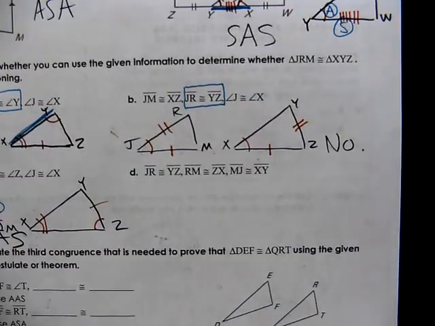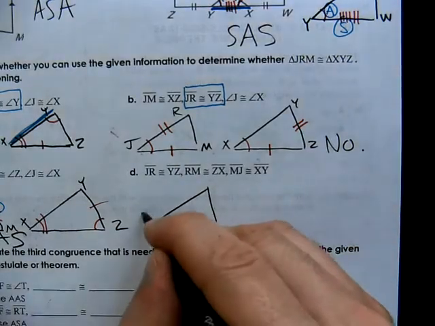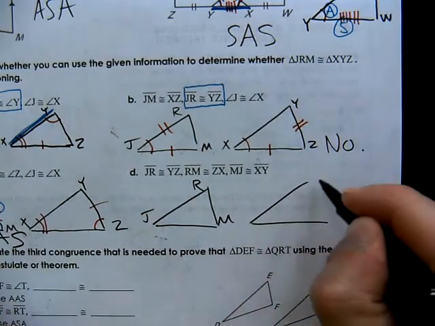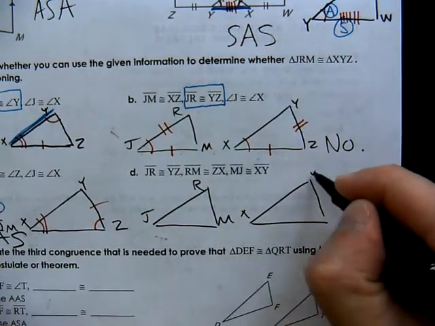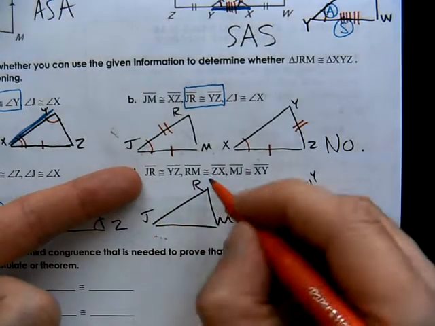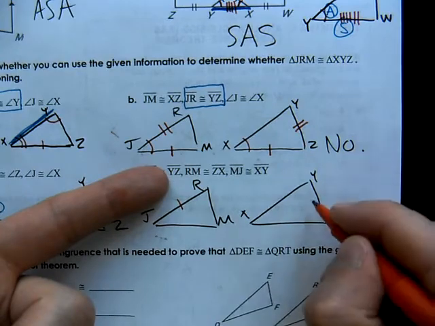Here's the fourth one in the series. Again, here are our triangles, JRM and XYZ. Let's mark up what we have. We're told segment JR is congruent with segment YZ.